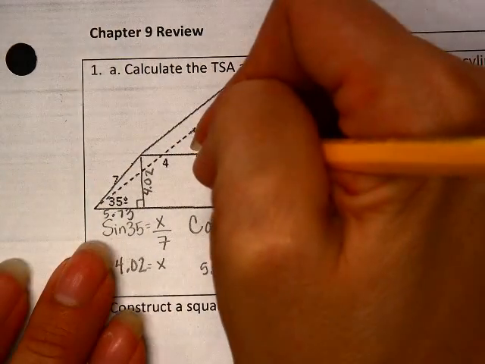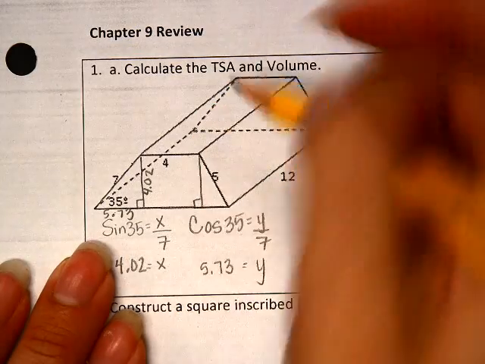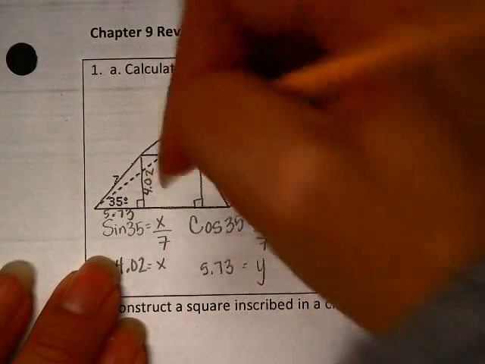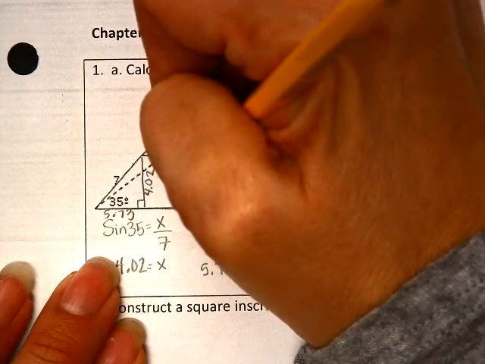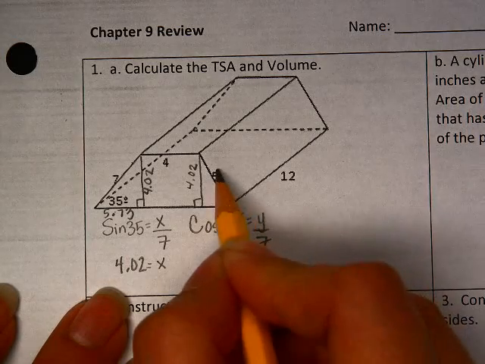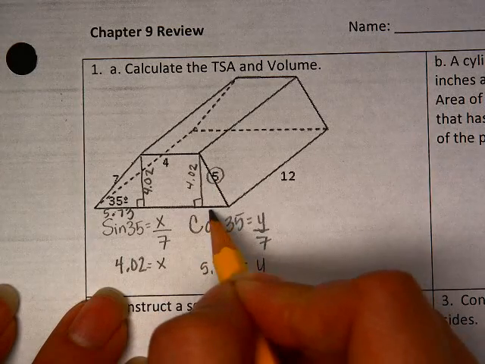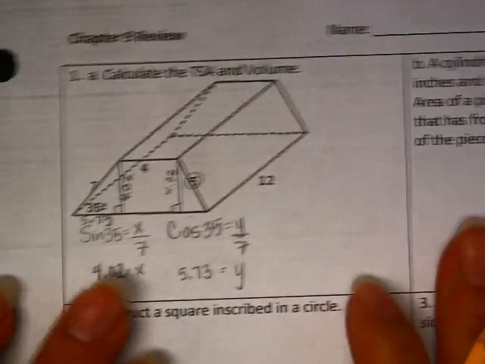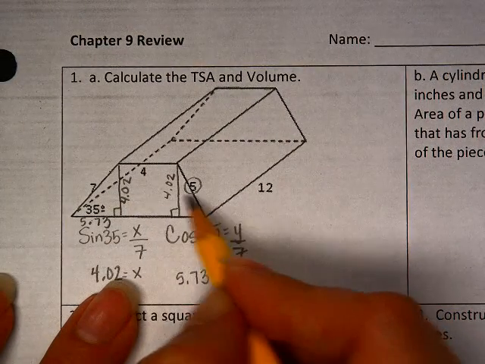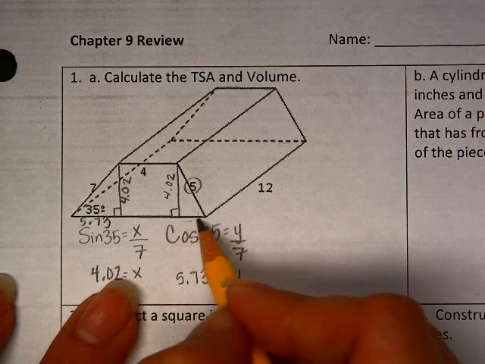And so students were asking me today, what do I know about this? If this is parallel, then my heights are the same. So I have 4.02. I had a lot of students getting like 8 and weird numbers down here, and I knew that they were wrong because this is a 5, so I know that this number definitely needs to be smaller than a 5. So I don't know this angle here, and though I could find it, really all I need is this side here.